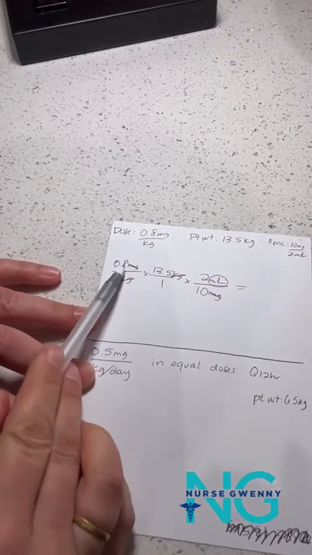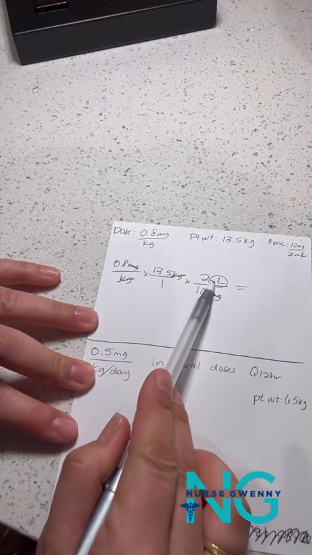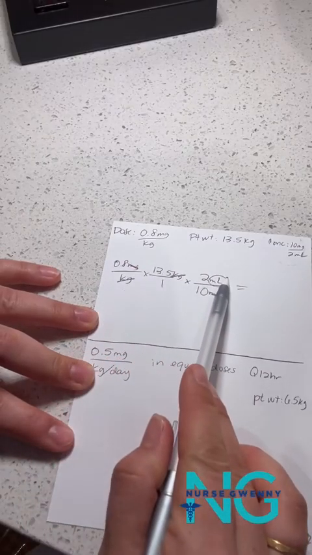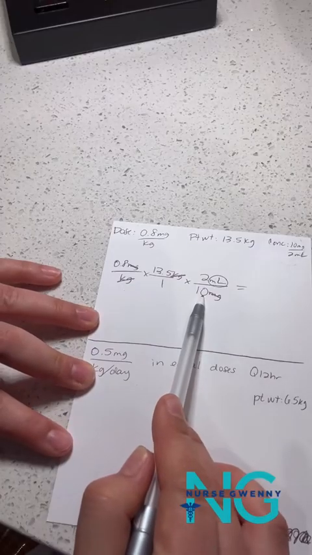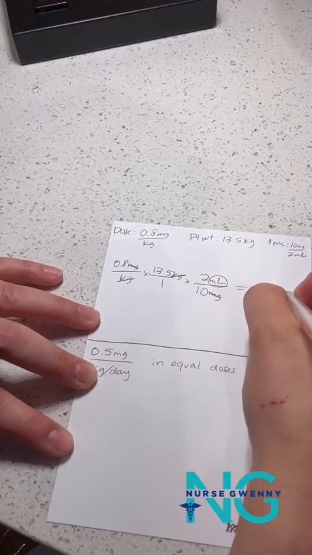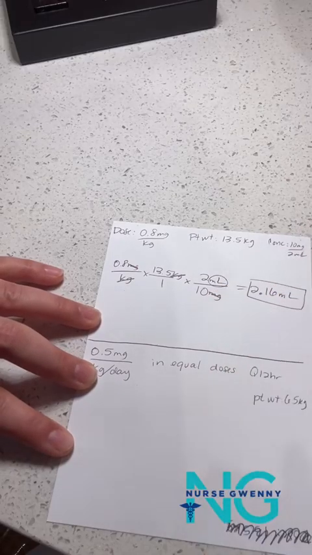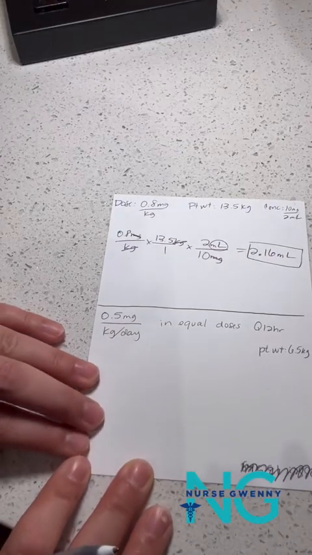So if we multiply 0.8 times 13.5 times 2, we're multiplying everything across the top, divided by 10, that's the only number we have down here, we are going to come up with an answer of 2.16 milliliters. And that's our final answer on that question. Okay, one more question for you, my friends.